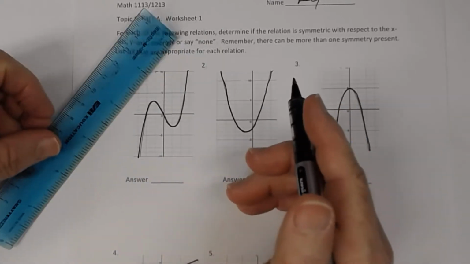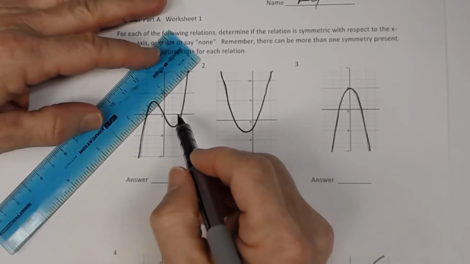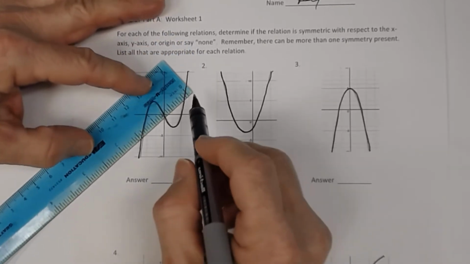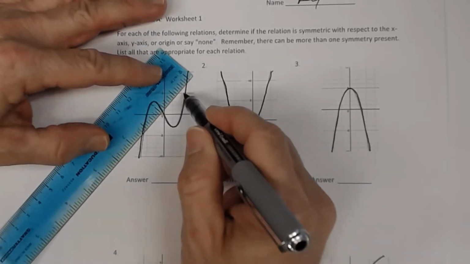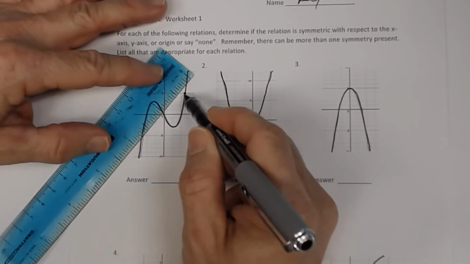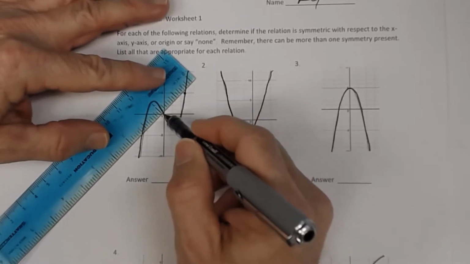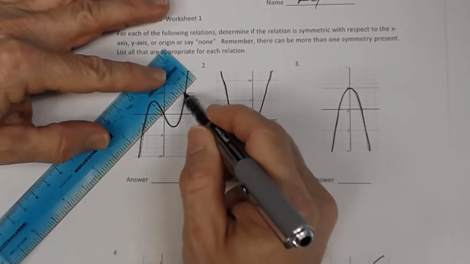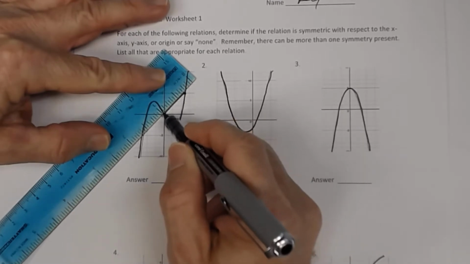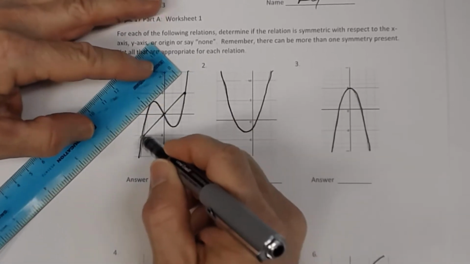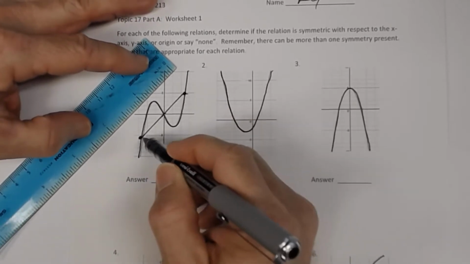So if you look at number one, and sometimes it helps to have a ruler available, let's talk about the origin symmetry, which is what this is. So see, here's the origin here. If I take this point right here, and take a ruler at the origin, and look at this distance from here to here, and go straight down across here, that's the same distance. So the question is, is this point reflected by the origin going to be that point?